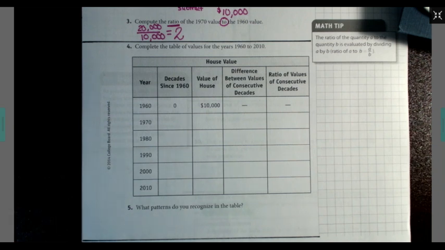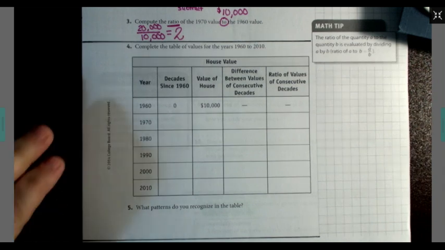All right, complete the table of values for the years 1960 to 2010. First, it wants you to count the decades since 1960. And then it wants you to determine the value of the house. It wants you to find the difference between consecutive decades. And it wants you to find the ratios between consecutive decades.